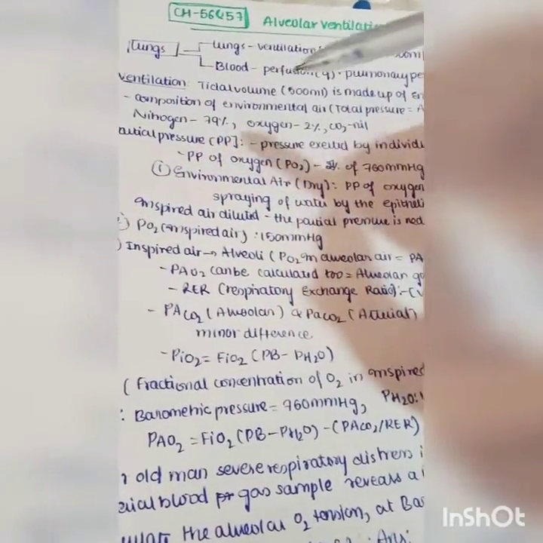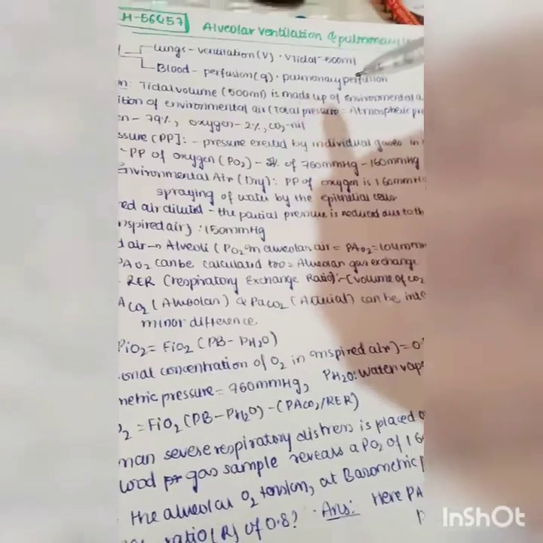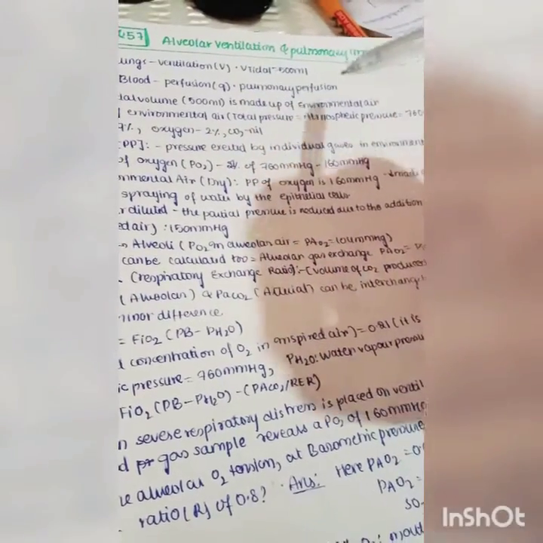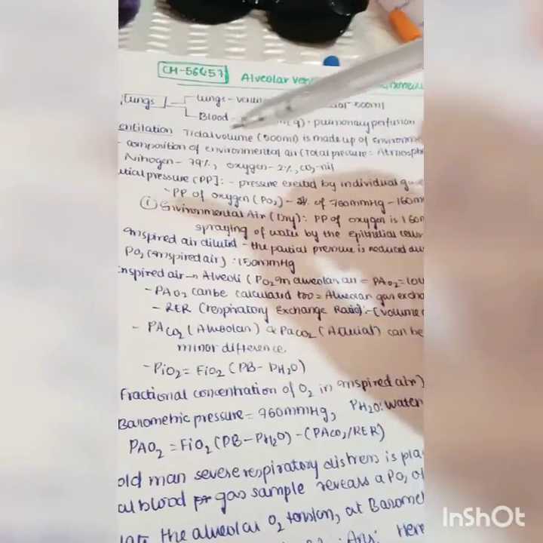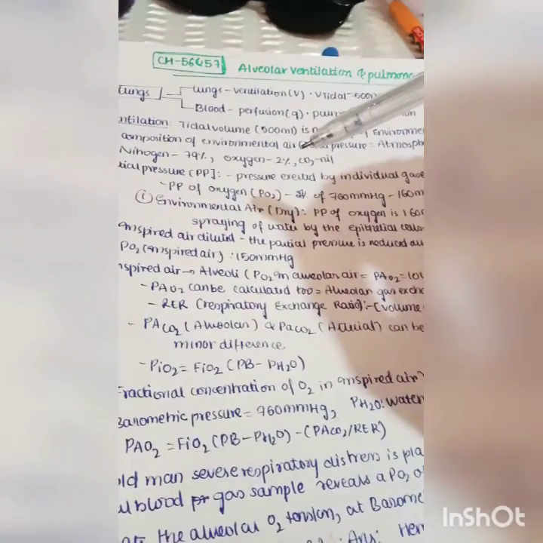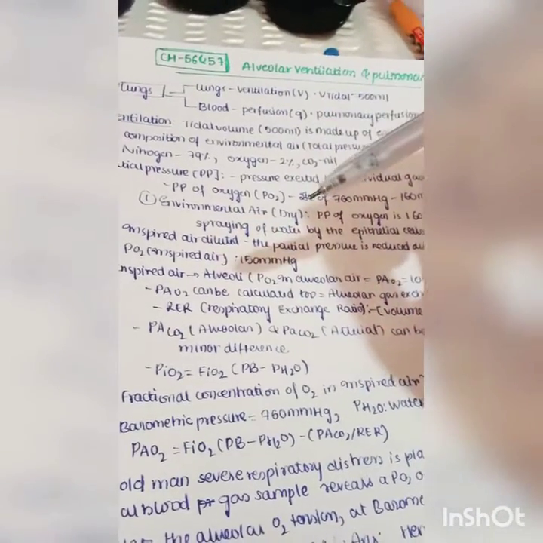So for ventilation, the tidal volume of 500 milliliters is made up of environmental air from the atmosphere. The composition of environmental air: total pressure is equal to atmospheric pressure, that is 760 millimeters of mercury, and nitrogen is 79% and oxygen is 21%, whereas carbon dioxide is nil. We are talking about the inspired air. So the inspired air is equal to atmospheric pressure, 760 millimeters of mercury. In that, nitrogen is 79%, whereas oxygen is 21%. Carbon dioxide is completely absent.